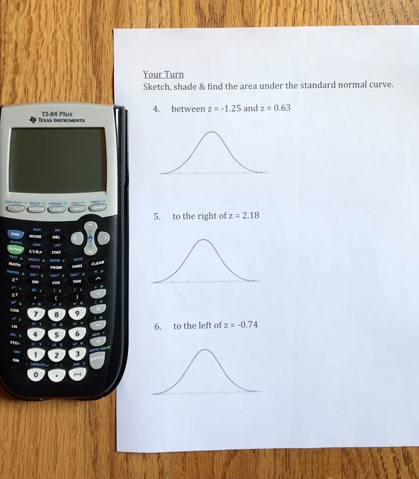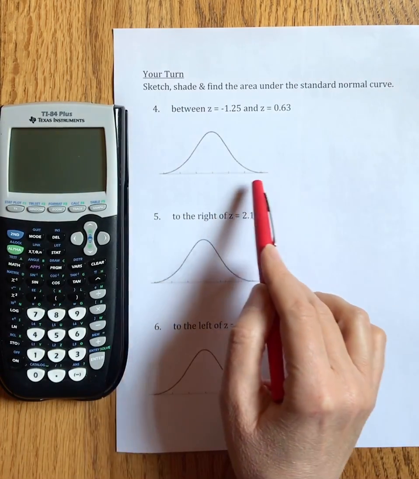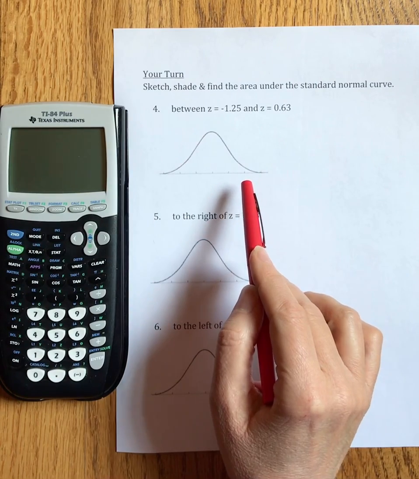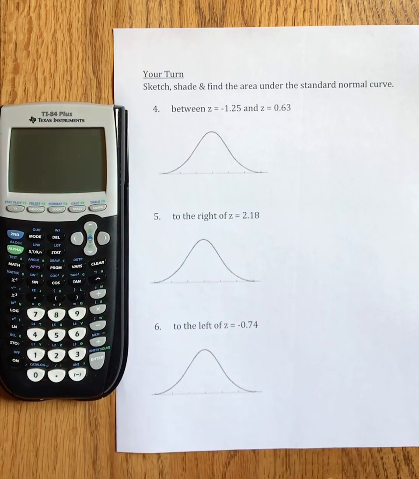Okay, it's your turn. In just a second, pause the video and see if you can find these areas. You'll want to start by finding the numbers on the number line below the curve, shading between or to the right or to the left of those numbers, and then using our calculator command to find the area.